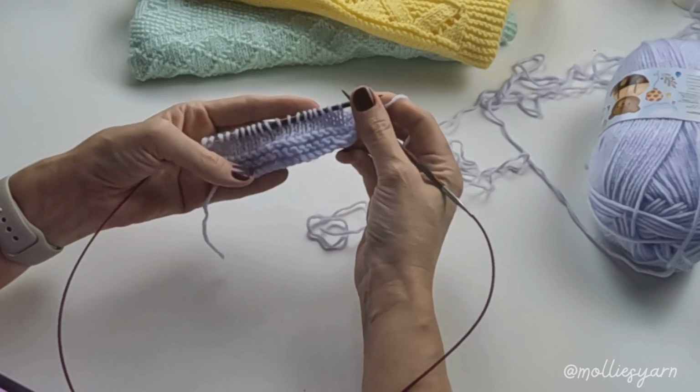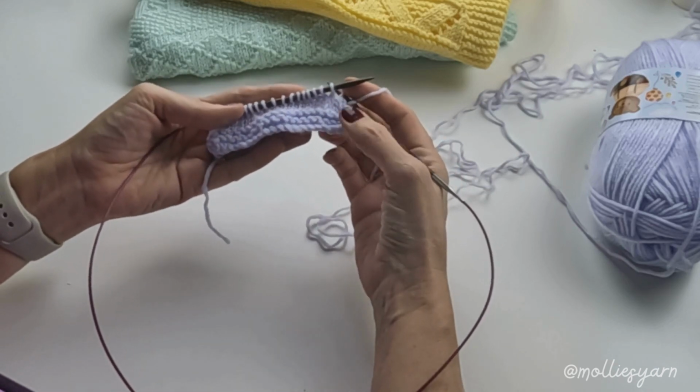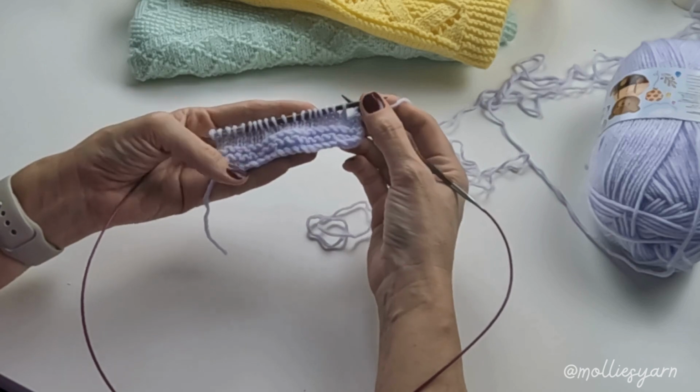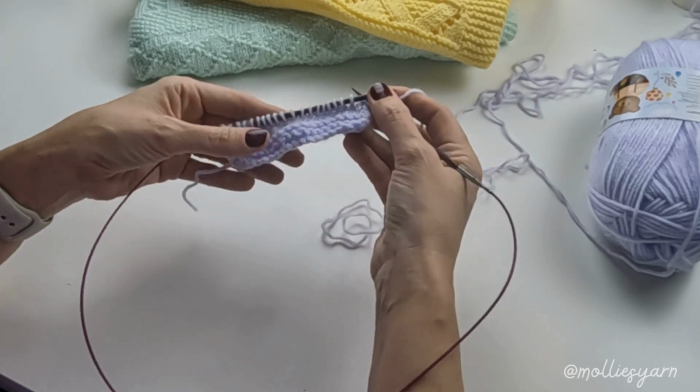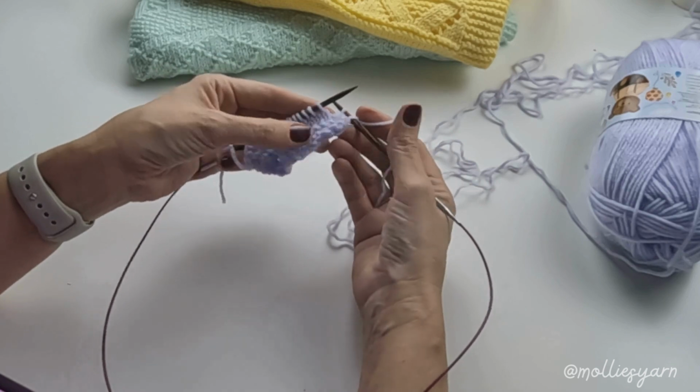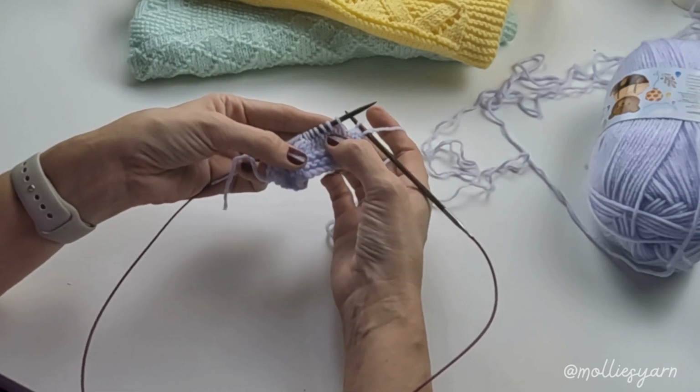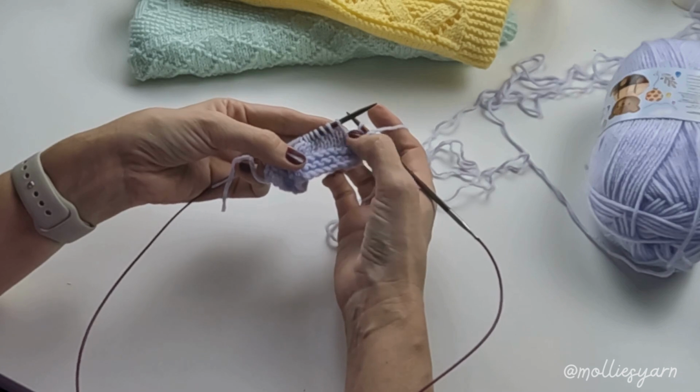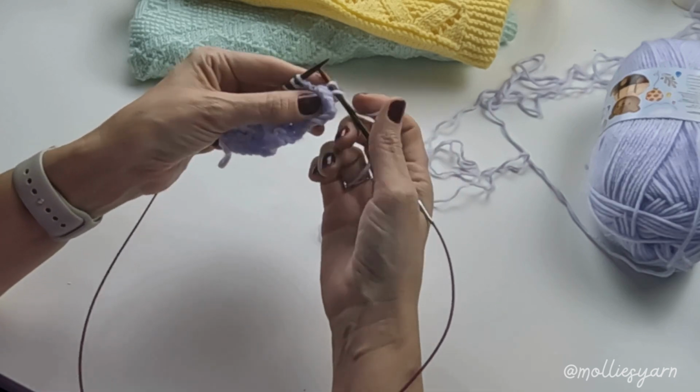I'm going to show you how to do a slip 2 with yarn in front when it is followed by a knit or a purl stitch. It is a textured stitch as it will form a loop across the front of those 2 slipped stitches. So let me show you.